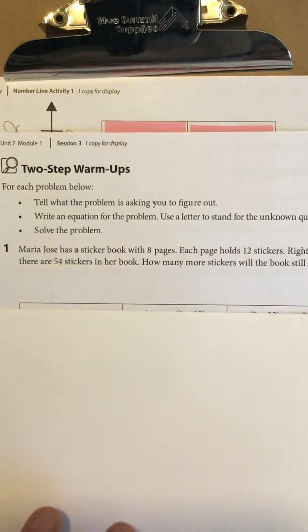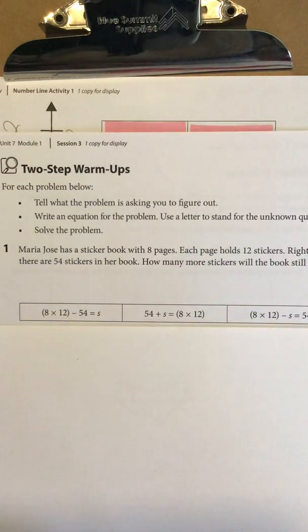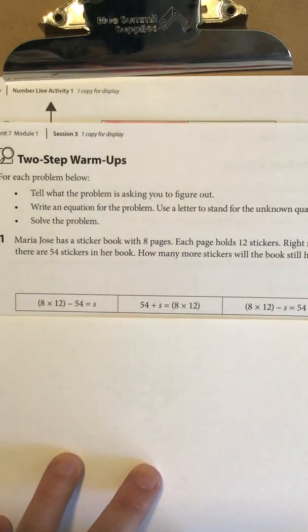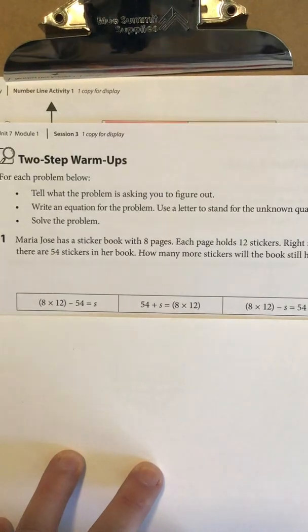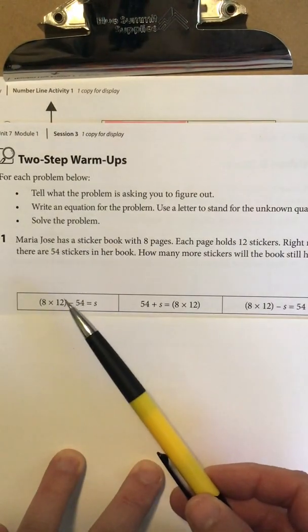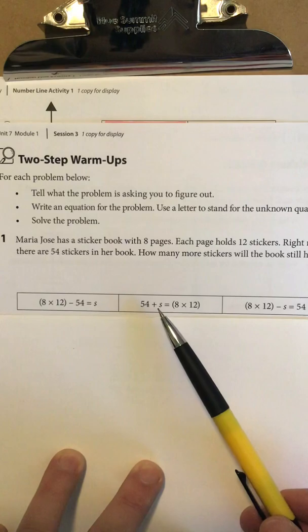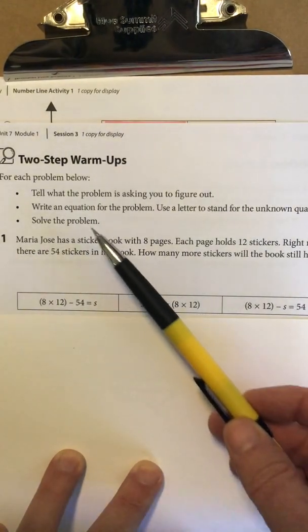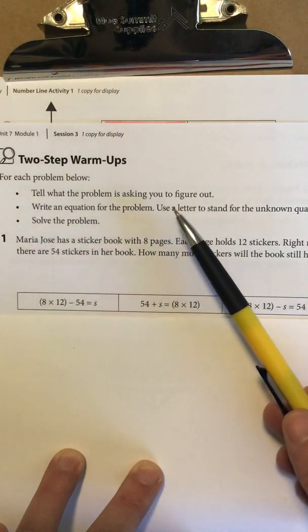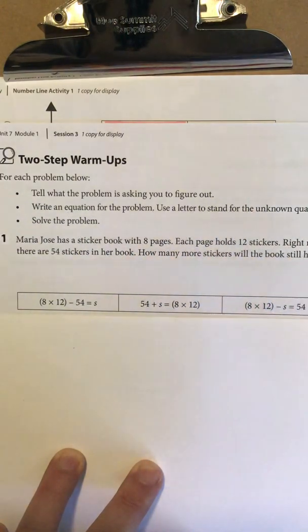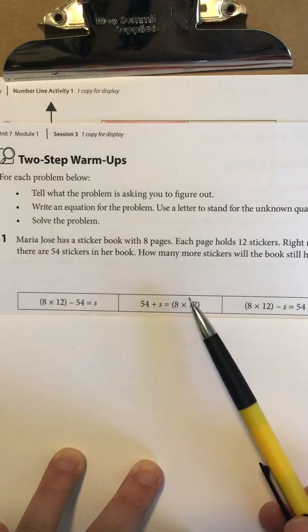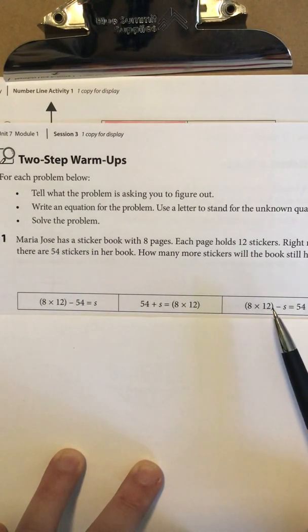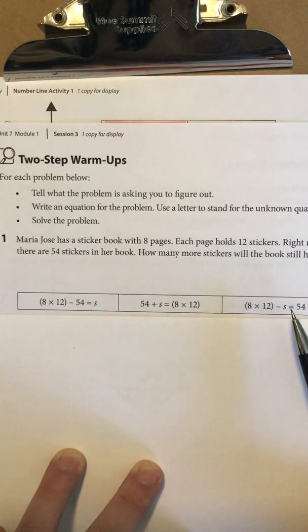Okay, so here's a couple or 3 equations that we can look at. We have 8 times 12 minus 54, because we got to do the parentheses first. Then we have 54 plus s, which we don't know s is yet. That's this part right here, the equation, and using a letter to write for the unknown. We don't know that yet. 54 plus s will equal 8 times 12, or 8 times 12 minus s will equal 54.